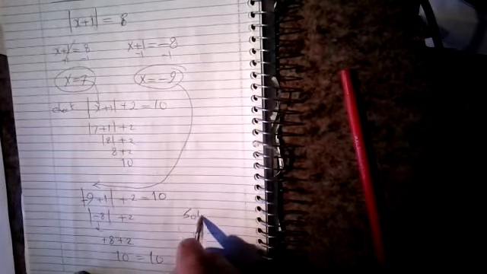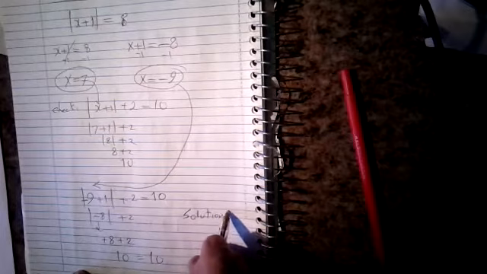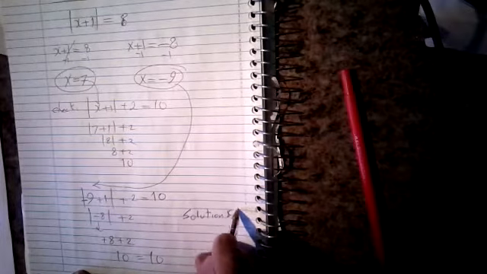The number that comes out of the absolute value is positive. See? Both answers check. So what is the solution set? The solution set is 7 and negative 9, or negative 9 and 7.